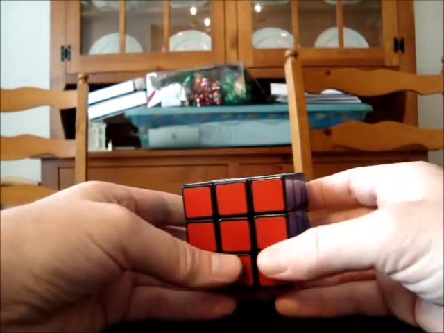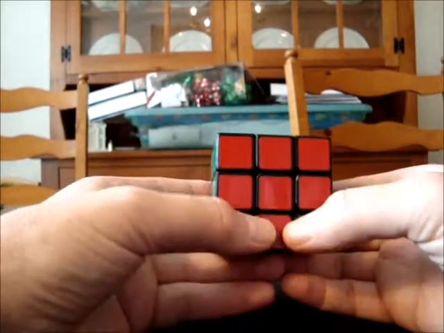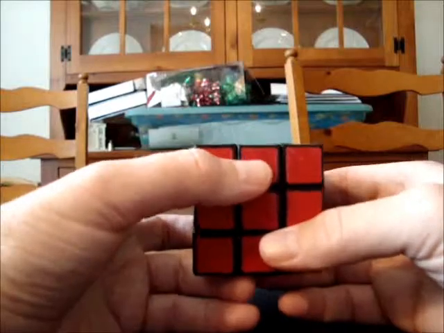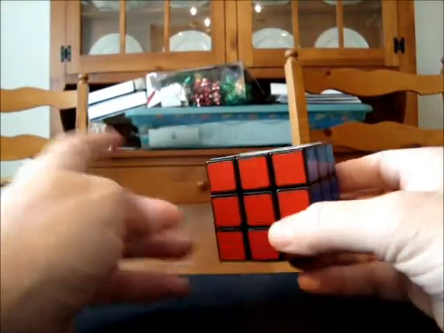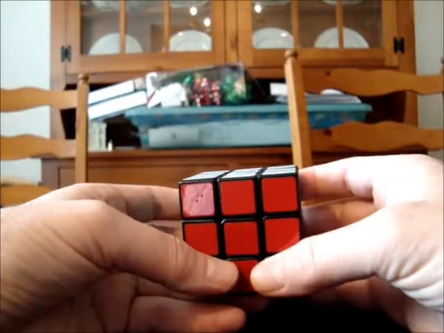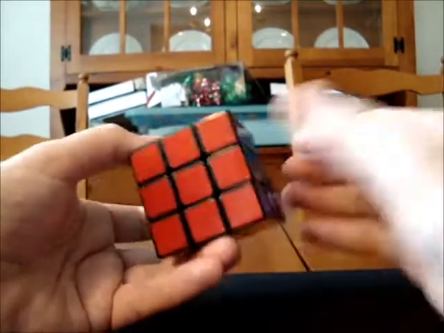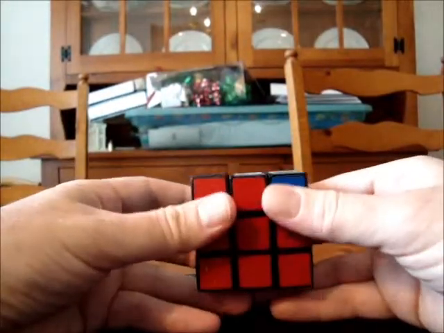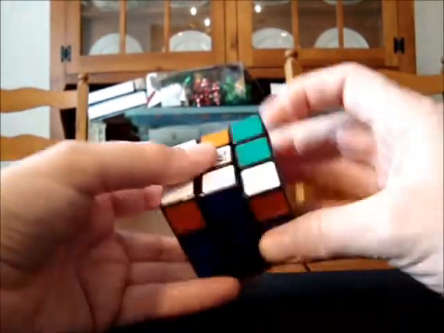And finish. Okay? So, I want to show that to you again, because there's one other thing that we need to talk about. So let's go ahead and recreate that situation. Okay, so again, commutator on the right side, and then we did a second one, right, with blue in the front.